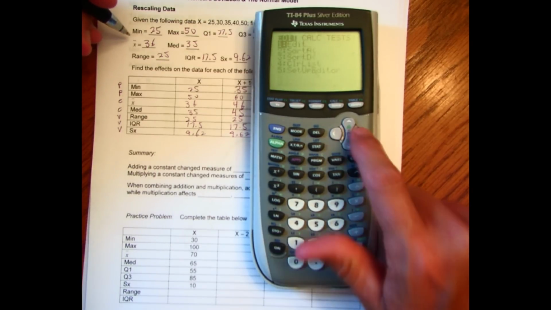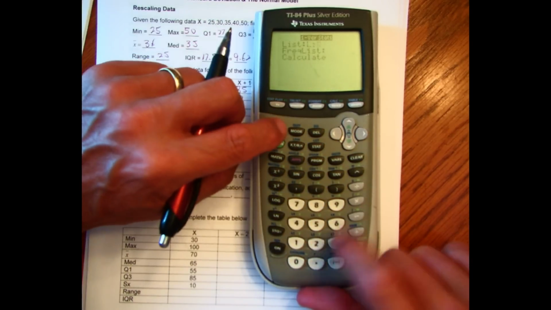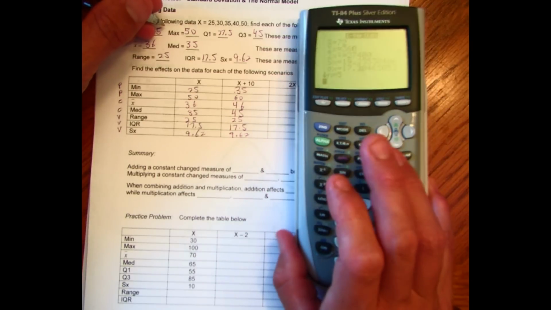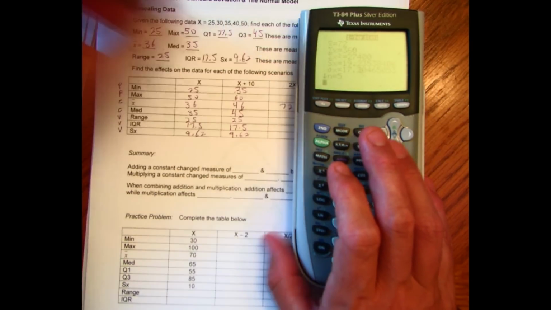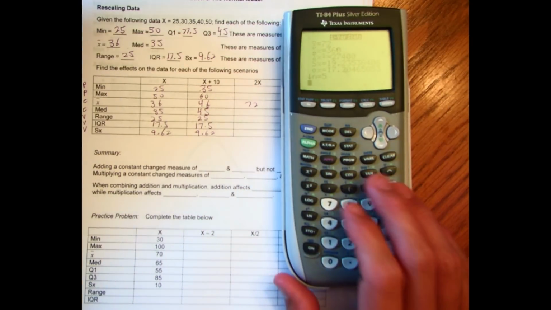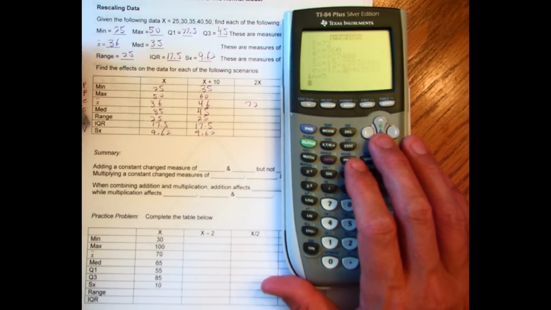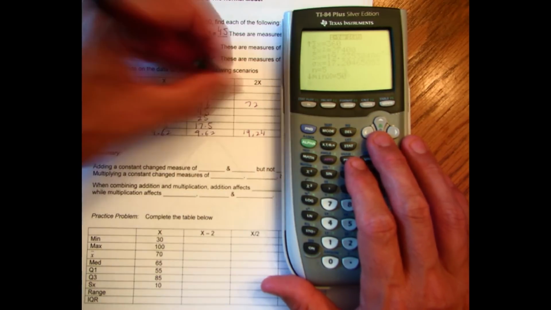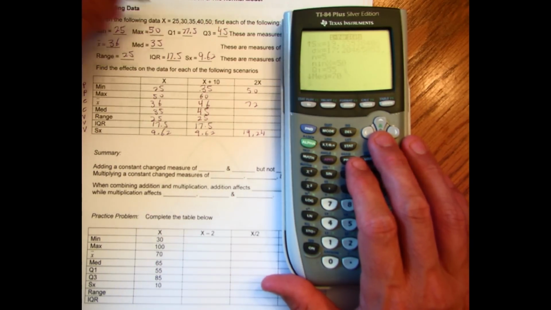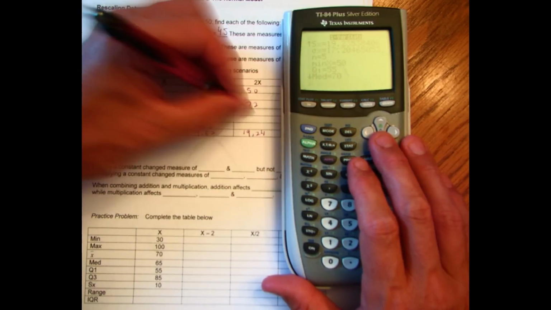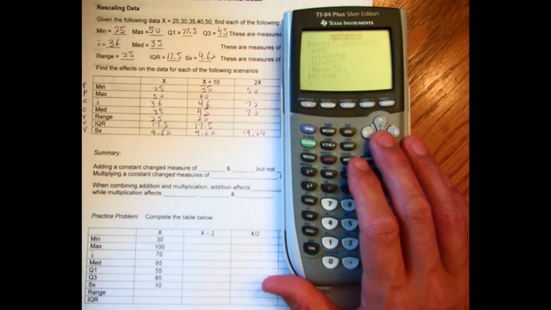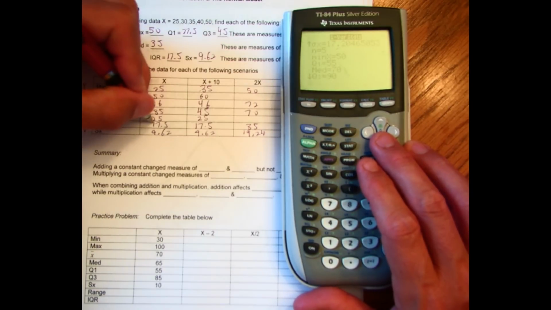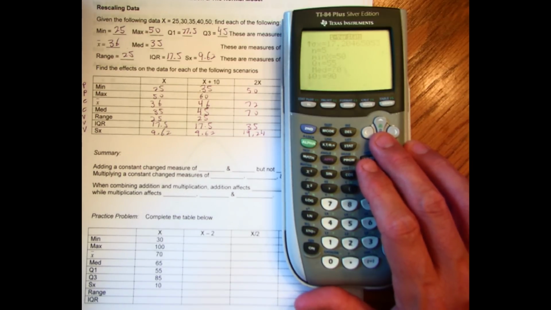So now let's go to stat, calc, 1-var stats for list 3, and calculate that. So our new mean is 72 from 36. New standard deviation is 19.24, so that doubled. Min is now 50. Q1 is 55, median is 70. So that doubled. Q3 is 90. Well, 90 minus 55 is 35. Well, the original IQR was 17.5, so the new IQR doubled.